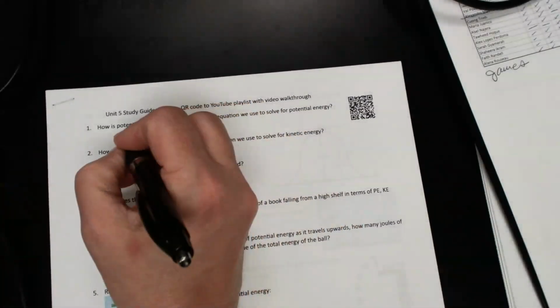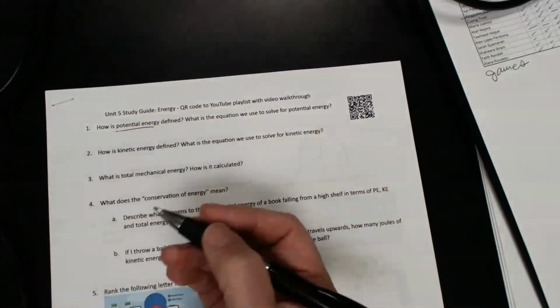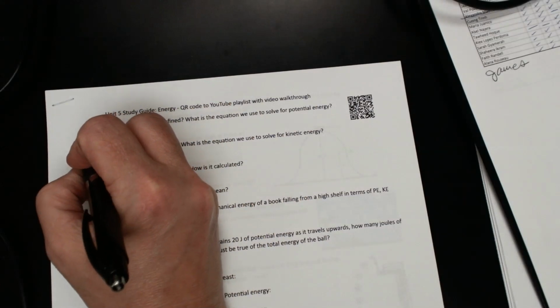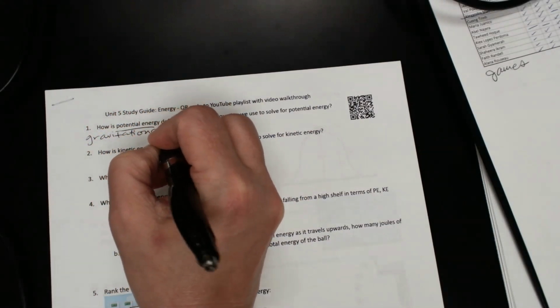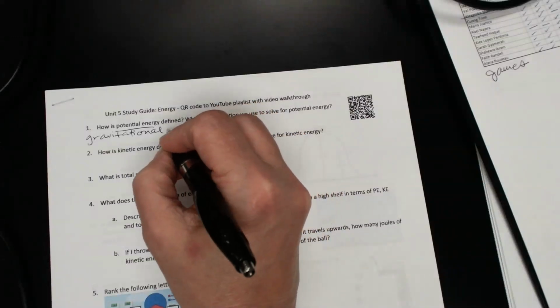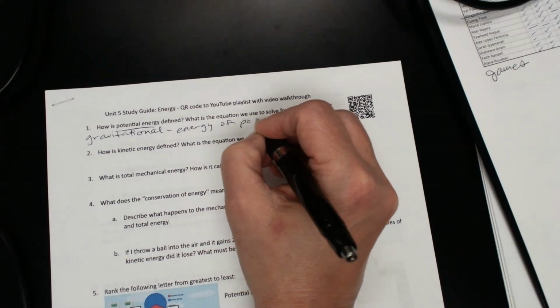How is potential energy defined? Okay, so we've talked about in our course, we're using gravitational potential energy. And that is our energy of position above the earth.